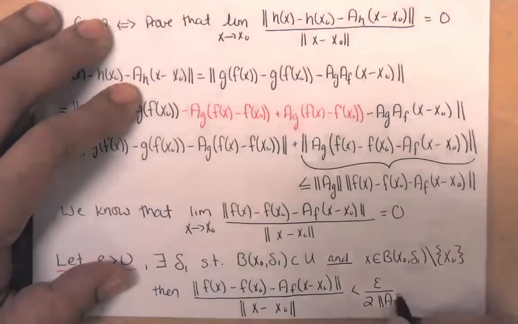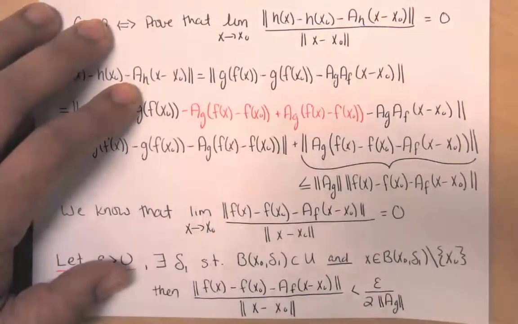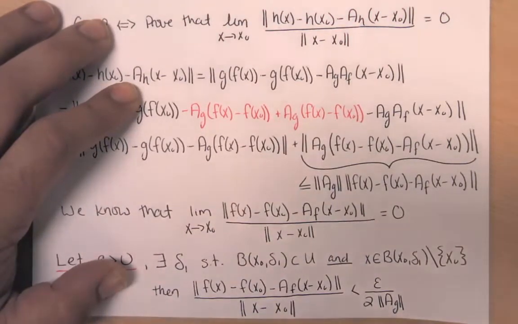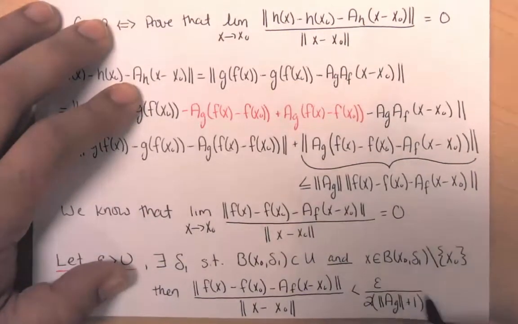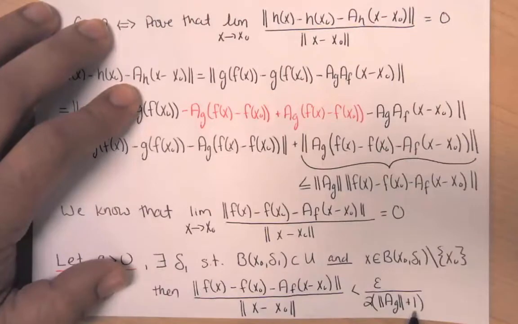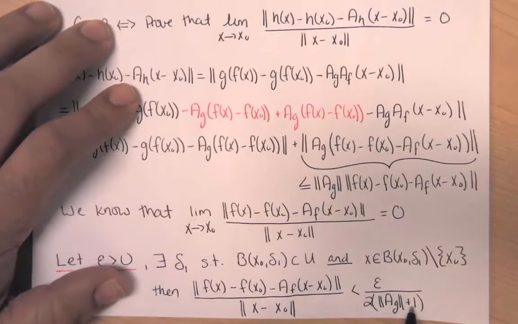Now, what if the norm of this matrix is 0? Well, just to guard against that, we'll add a positive number, like 1. I could have added 72, but I picked 1.